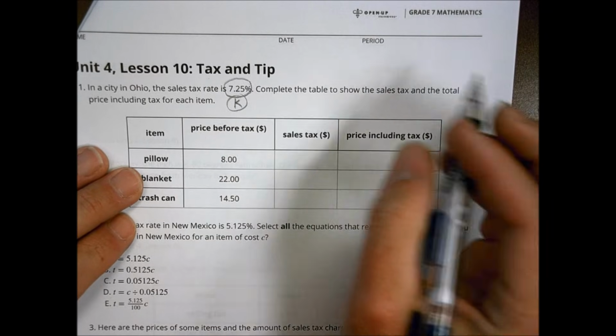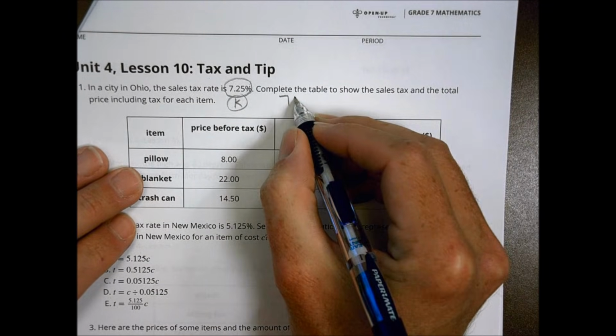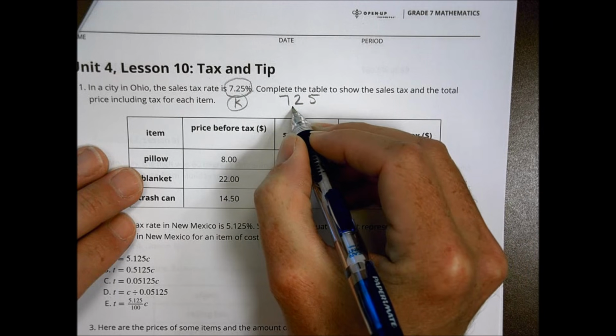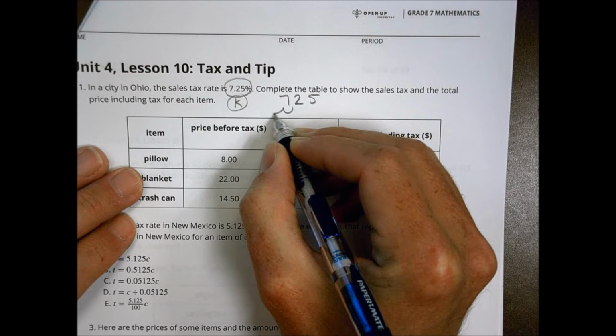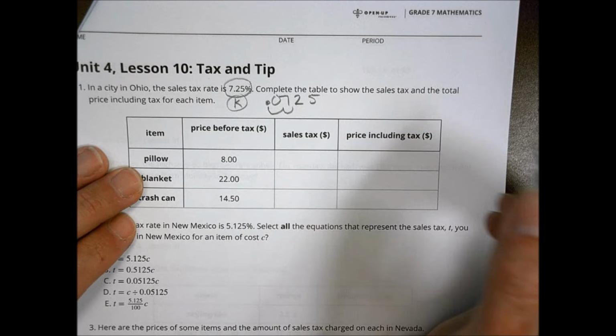And so we're going to take the 7.25. I can write it like this. I know my decimal started here. Move it over 1 and 2 spots, so add a placeholder 0 there. That becomes my K value.